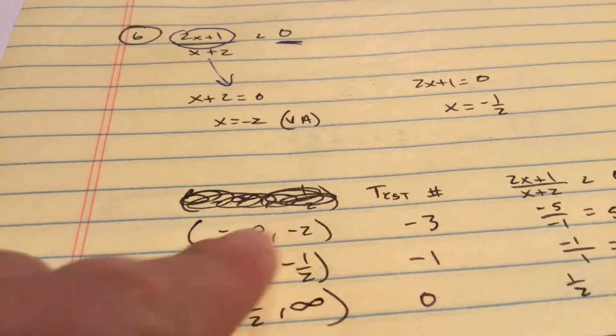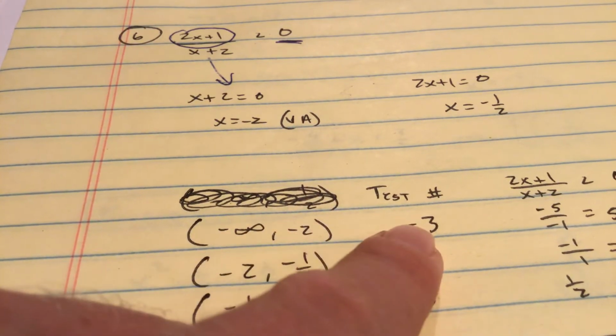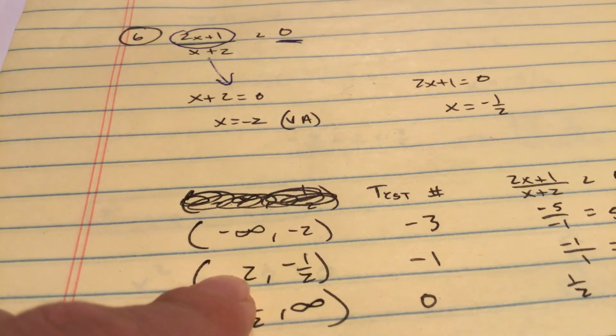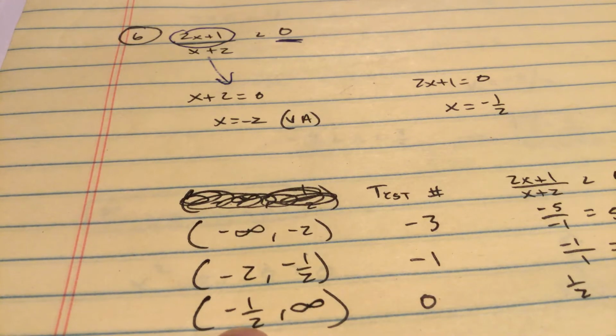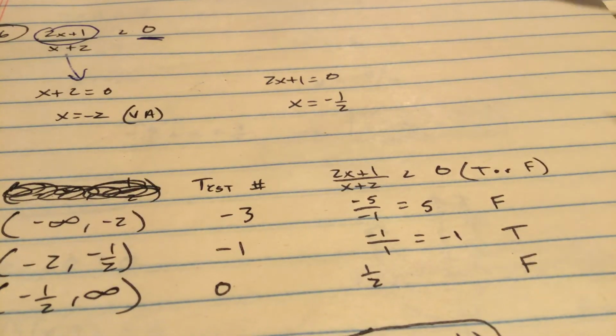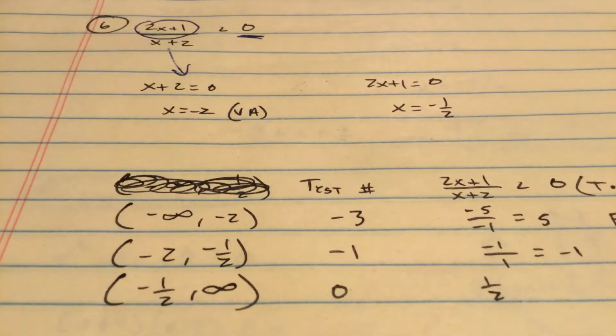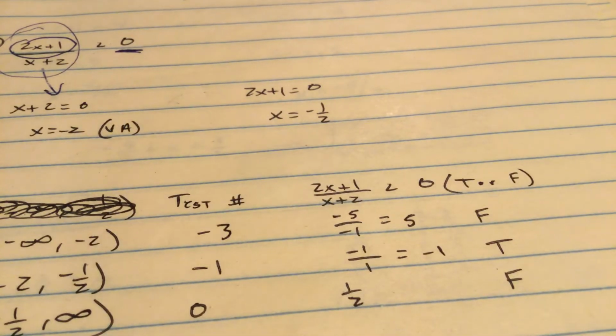I want you to get in the habit of writing the different intervals out. Test number: what's a number that is in this interval? -infinity to -2, -3 is. In -2 to -1/2, -1 is. In the last interval, 0. Anytime we can use 0, use 0. I'm going to plug that number into my original rational function, and see, is it less than 0? True or false?